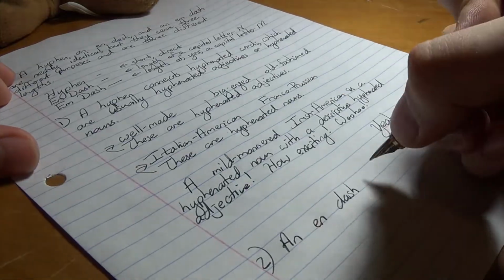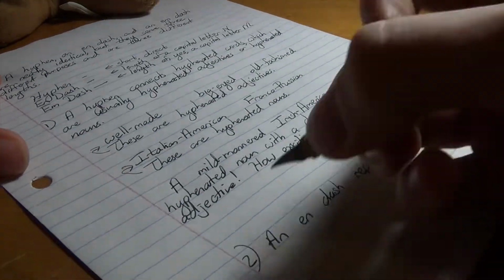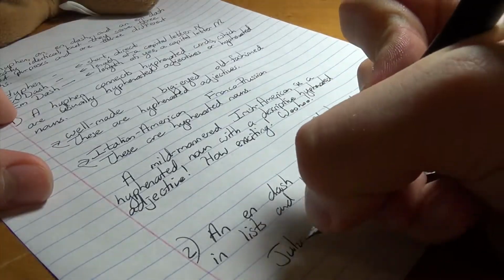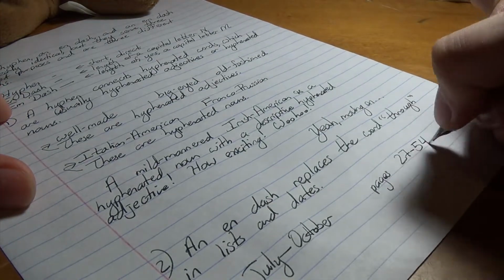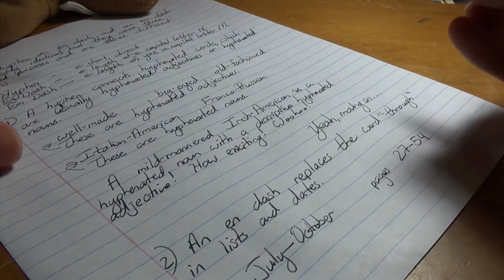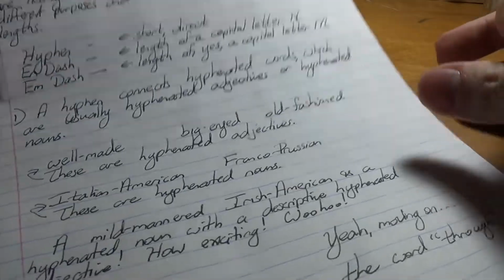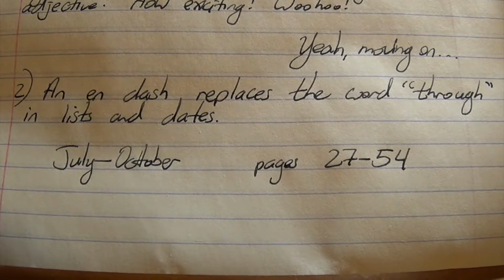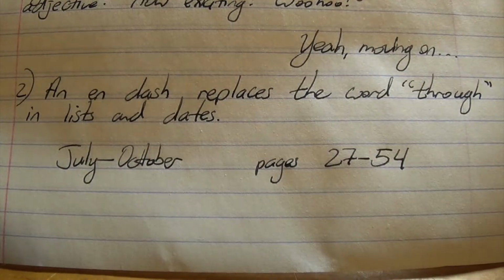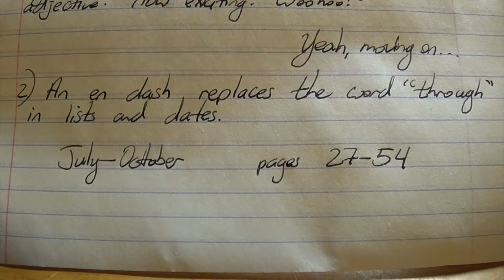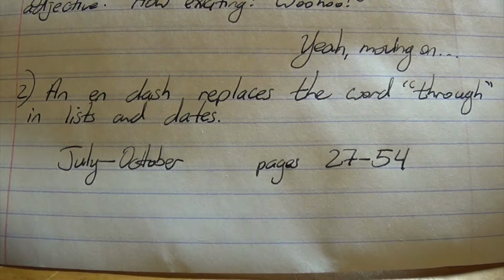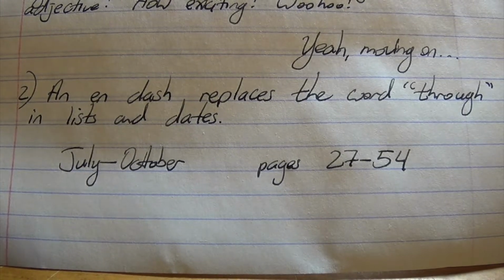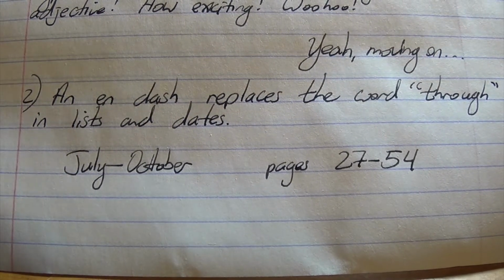The second type of dash is the N dash, remember that's EN, that replaces the word through in lists and dates, and that's all there is to it. So if you're writing something like July through October, or pages 27 through 54, you use an N dash to replace that in writing, if you're so inclined. This is slightly longer. As I said, it's the length of a capital letter N, so however long you make your capital letter N, just make your N dash that length.